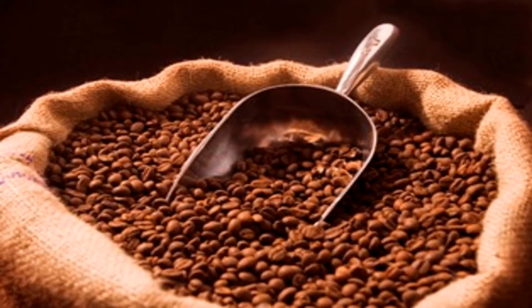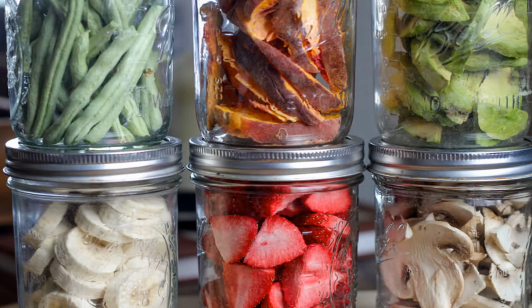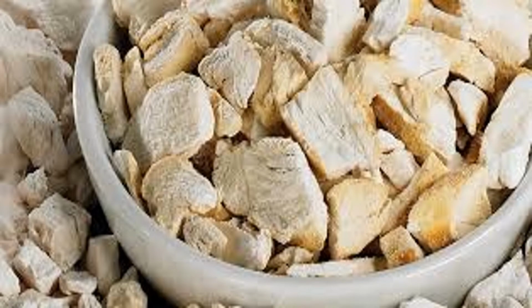Do you know that the freeze drying process was first applied to food products after the Second World War? Coffee was the first dried food product to be produced, but now vegetables, fruit, and meats can all be freeze dried.